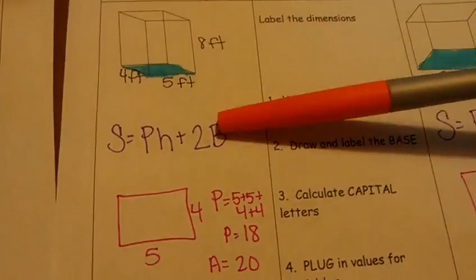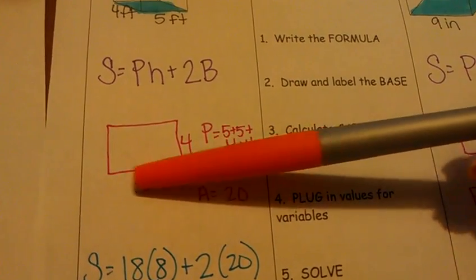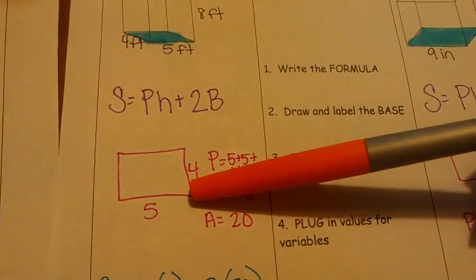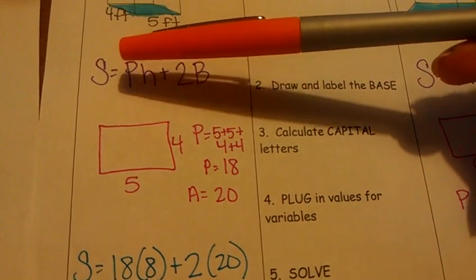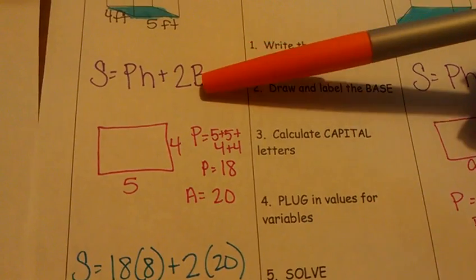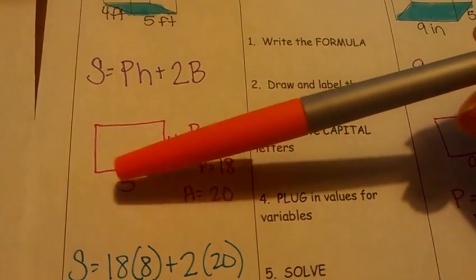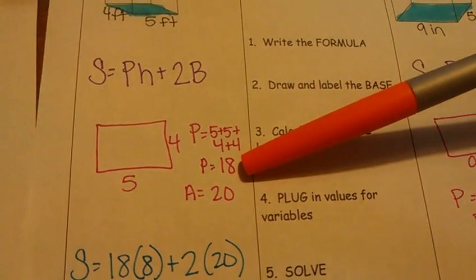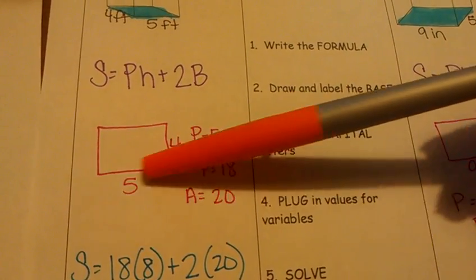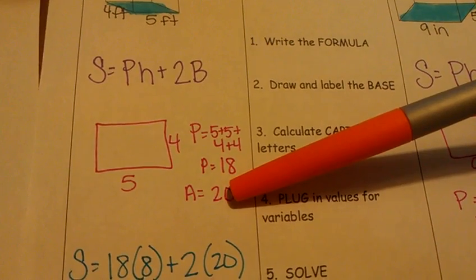So, got my formula written. Draw and label my base. My base is a rectangle, and it's a 5 by 4 rectangle. Calculate capital letters. We have 2 capital letters. We have perimeter of the base and area of the base. Perimeter is 5 plus 5 plus 4 plus 4, which is 18. The area of your base is 5 times 4, which is 20.